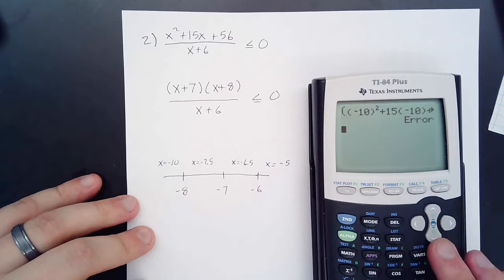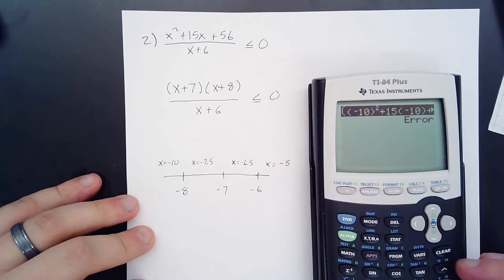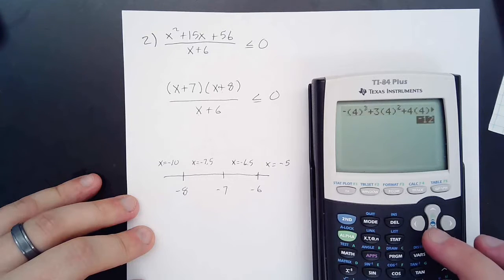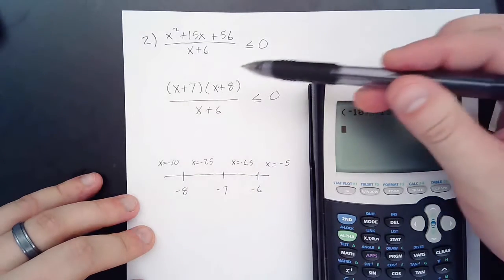Looks like I plugged in something wrong there, so let's go ahead and try that again. What I'll do instead, actually, let's just go back and say I'm going to plug in -10 squared. I think I tried putting in too much and made it a little more complicated. So we'll say -10 plus 56. So that whole thing on the top is going to be positive 6.